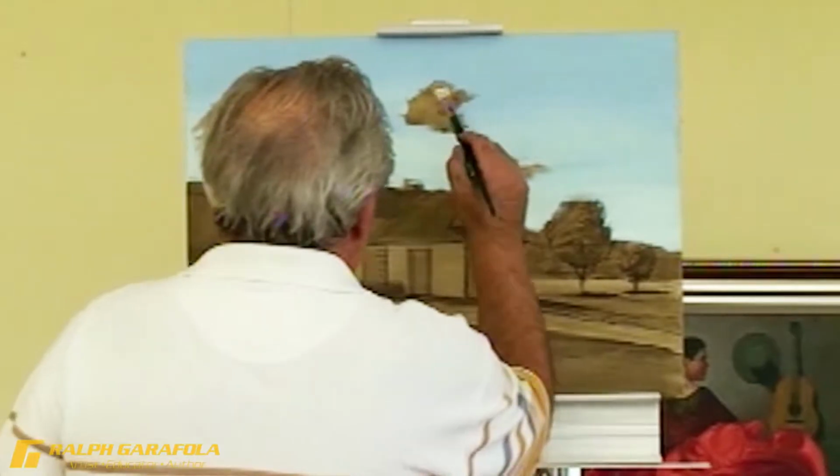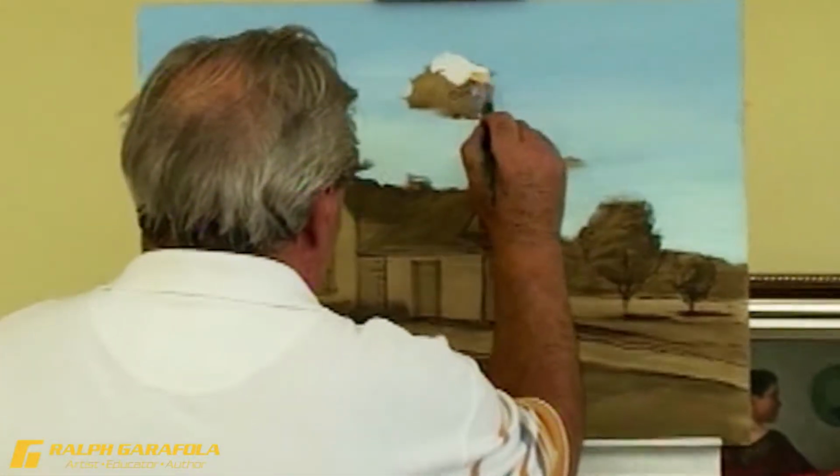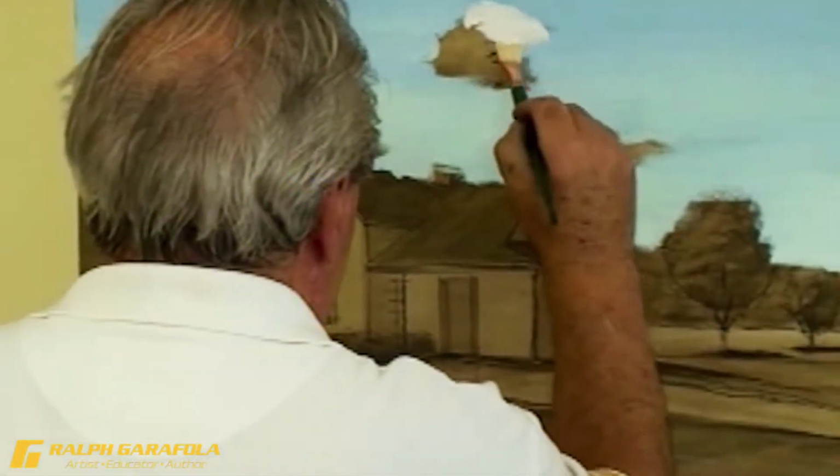Now here's something that sometimes they don't have in Florida here. A nice fluffy cloud.